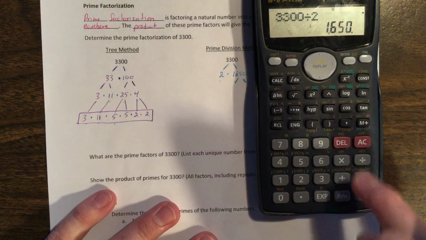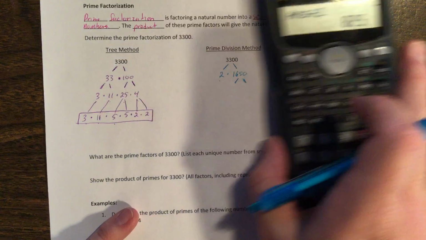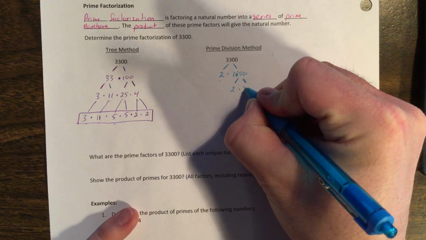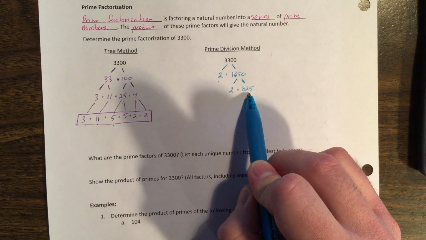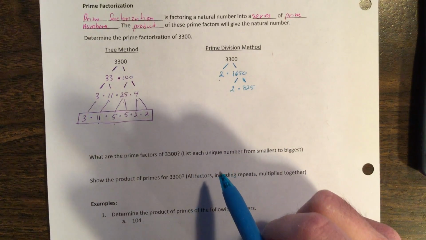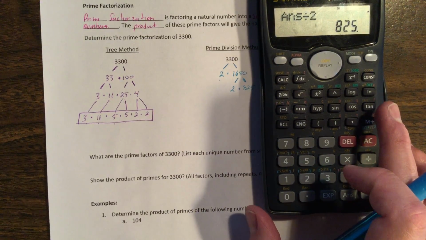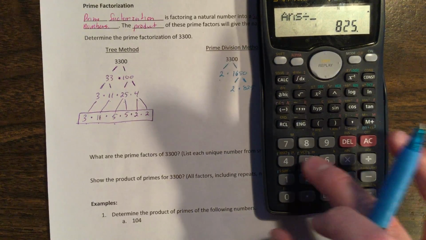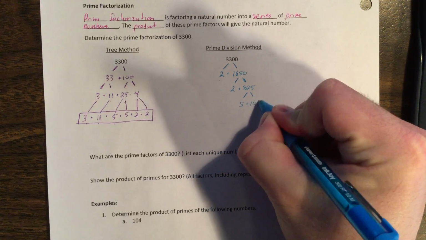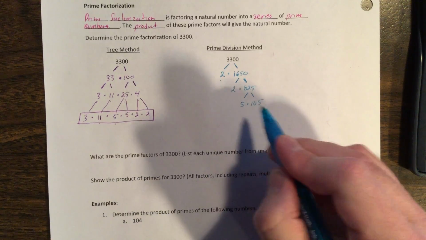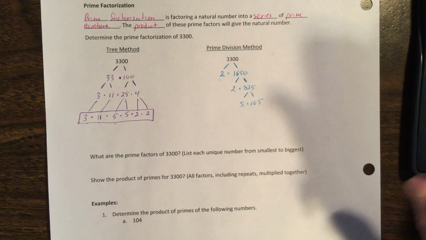I still have it on my calculator, and I've got to find another prime that 1,650 is divisible by, and that's going to be 2 again. There we go. That works. So 2 times 825. Again, I've got a prime number and a not prime number. What we're looking for is a prime number and a not prime number. Well, 825 is not a prime number. Anybody have an idea of what we can divide it by? We can divide it by 5. Let's do that. We're going to keep breaking this down. 5 times 165. Again, 5 is prime. 165 is not. We can also then break down 165 again. We can divide that one by 5 also.